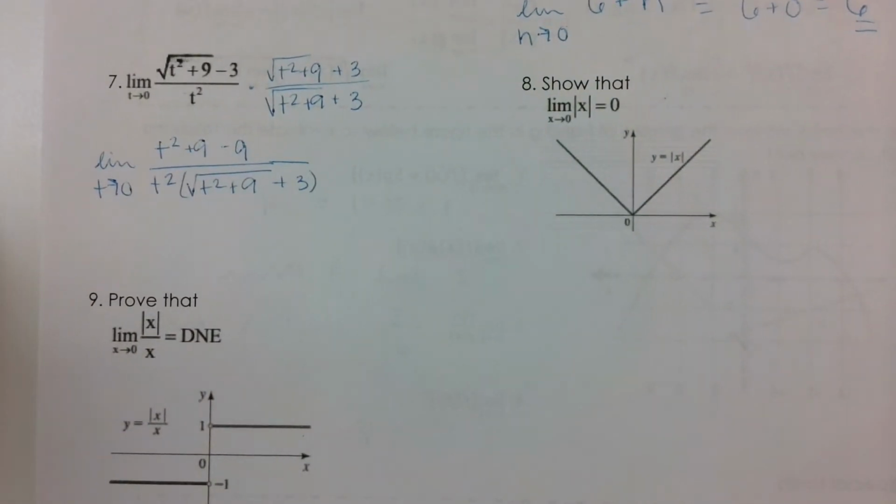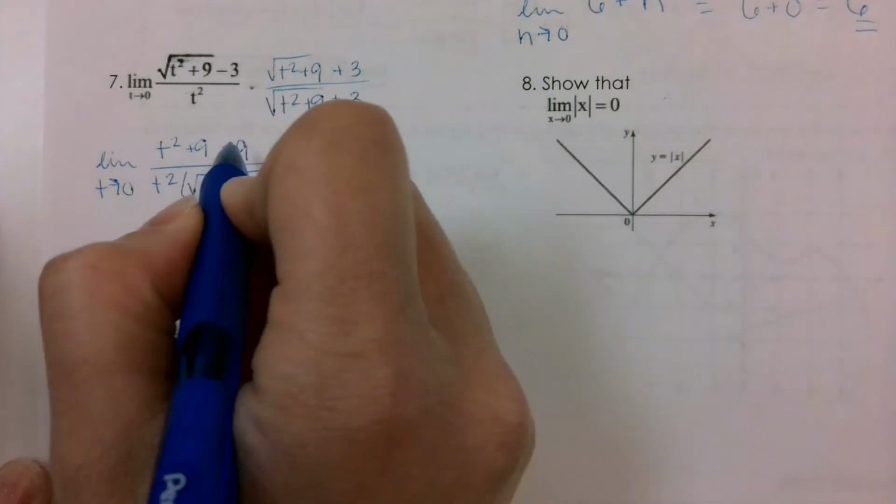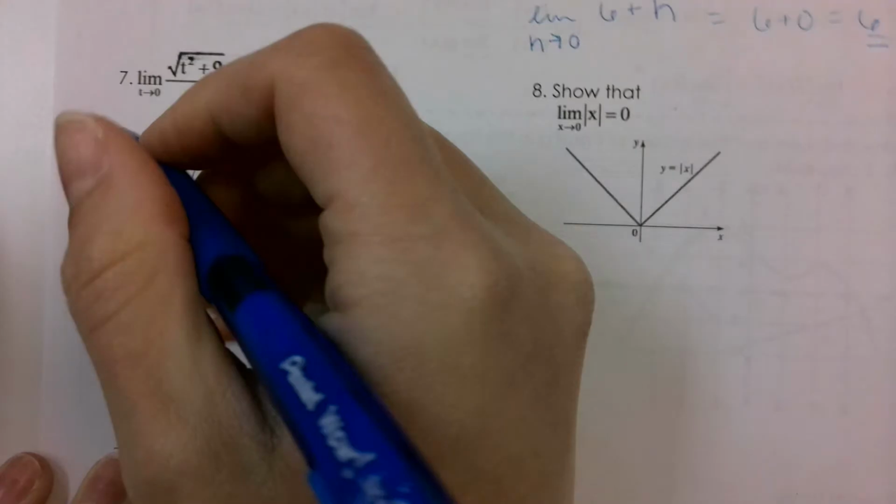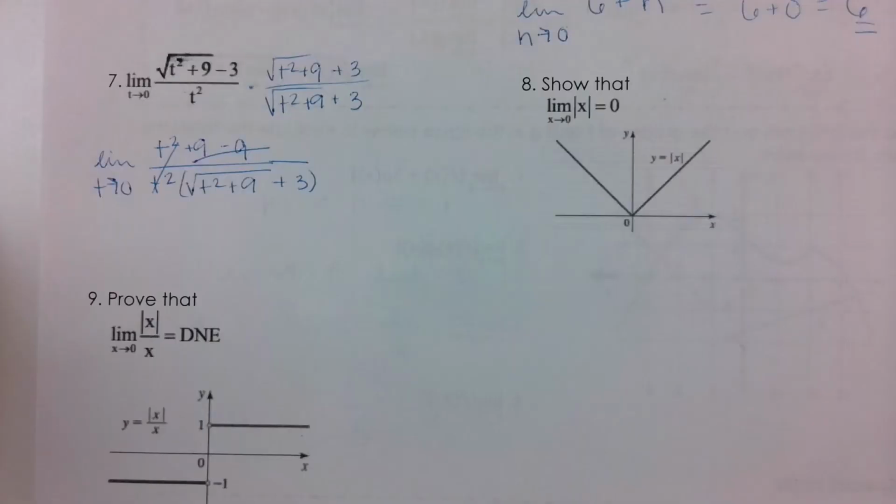Questions so far? So what can we simplify or cancel out from here? The 9's cancel out on top. Anything else? The t squareds cancel out as well.